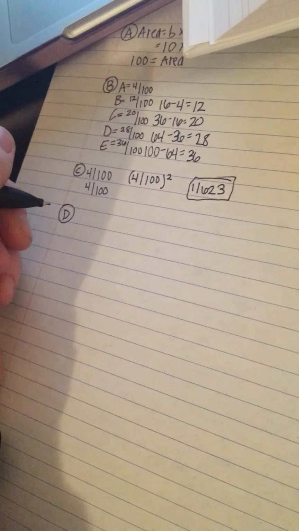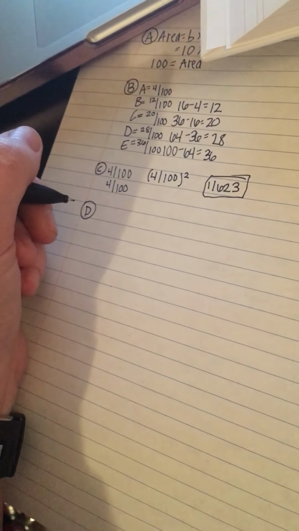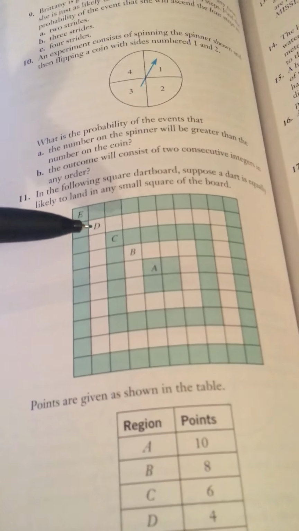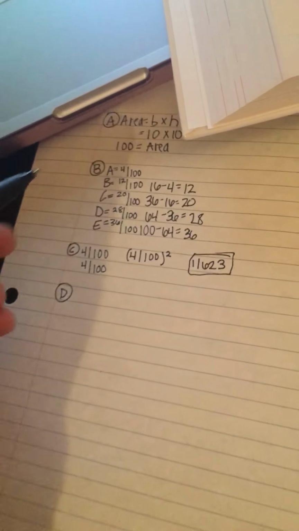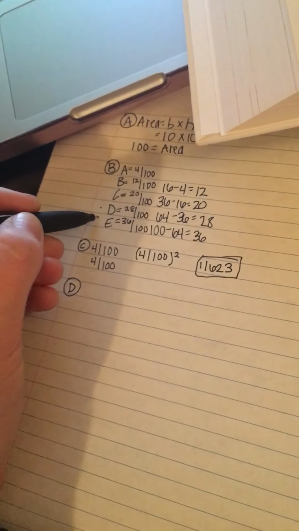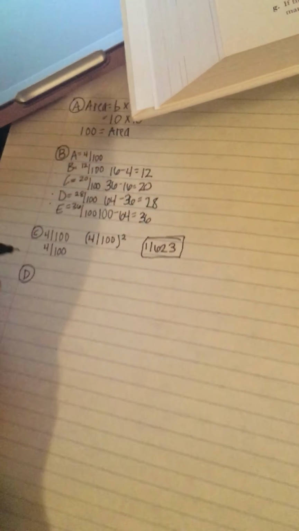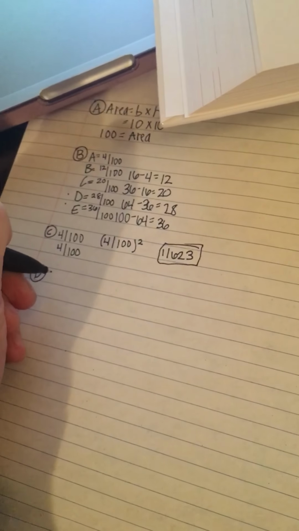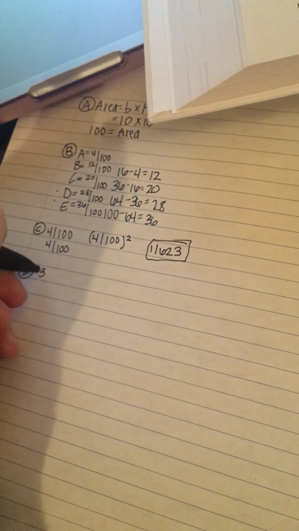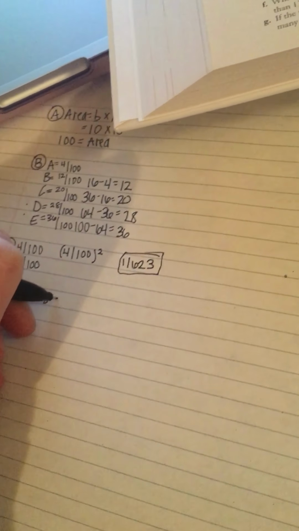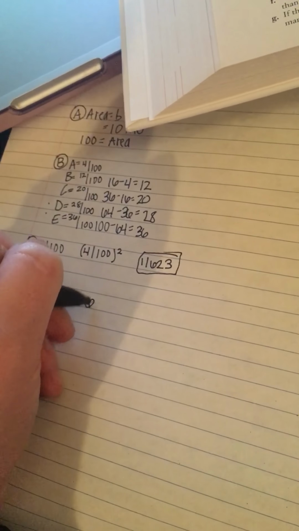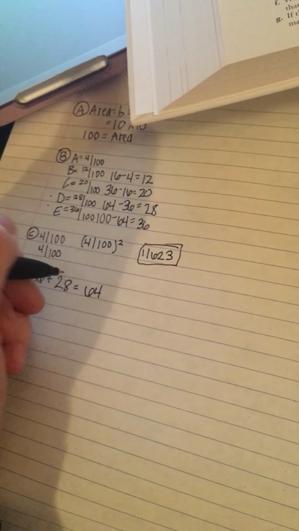So for D, the last part of this problem, it says, what is the probability of the event that a dart will land on neither D nor E? So the probability that it won't land on here and it won't land on here. So we go back to our problem and we see where D and E are. I dotted them so I didn't have to look too hard to find them. What I would do first is, I know that E is 36, D is 28. That gets me a total of 64.